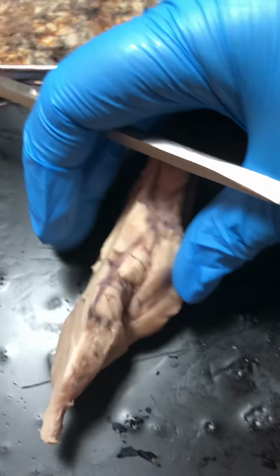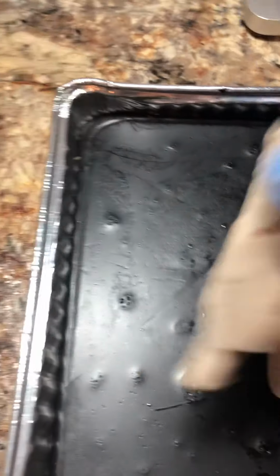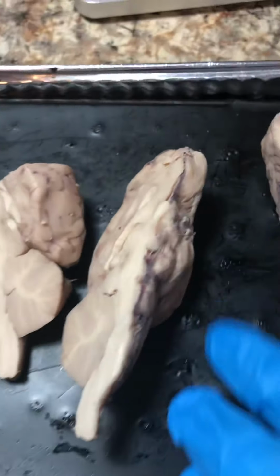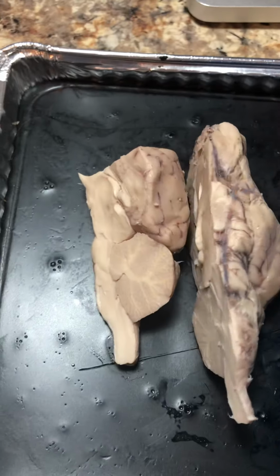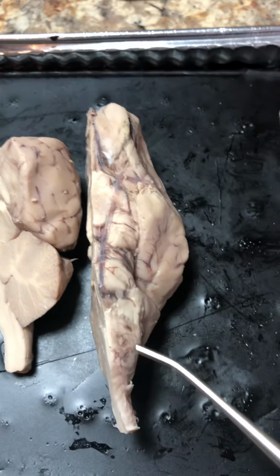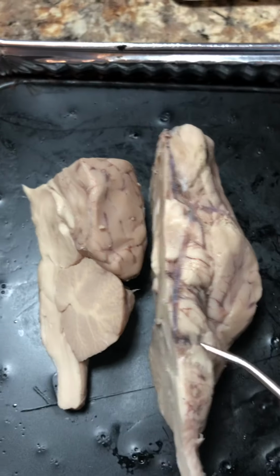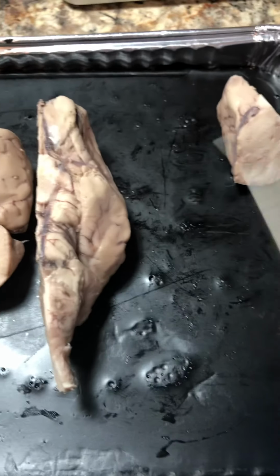Now with the ventral side up, kind of hard to do with one hand. The brainstem consists of the medulla, which is here, the pons, the widened portion, and the midbrain, and the spinal cord down here at the end with the central canal running through it.